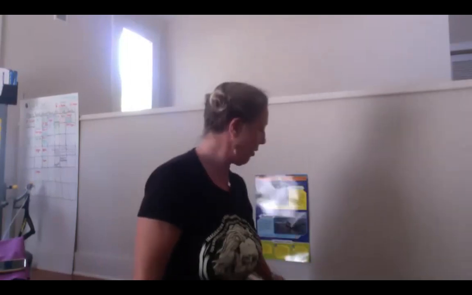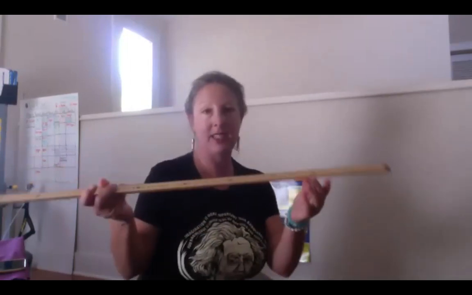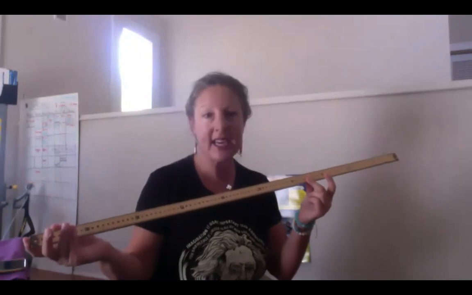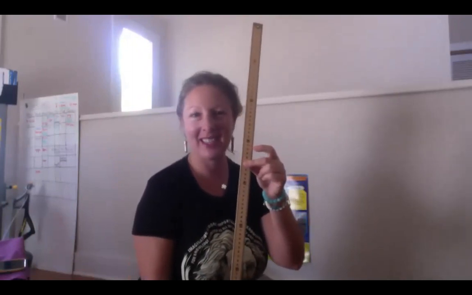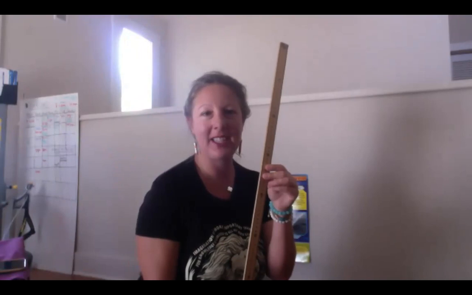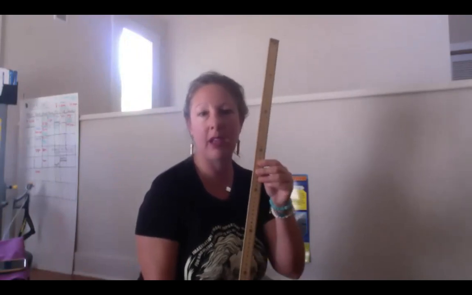I have a meter stick right here. Does anybody know how many feet are in a meter? Anybody know this? You are most familiar with feet since you live in the United States. Yes, that's right, Bryson. Well, almost.